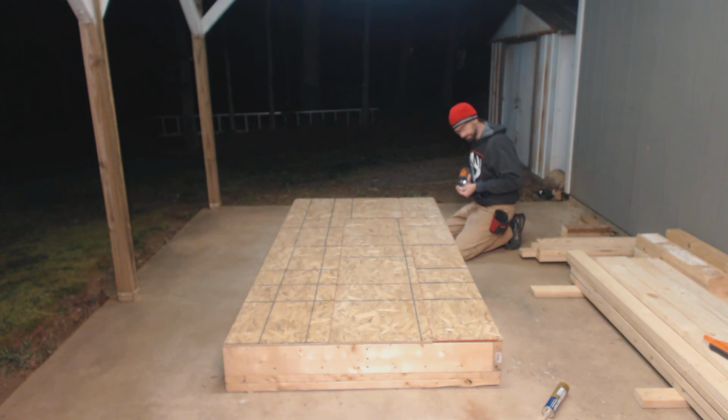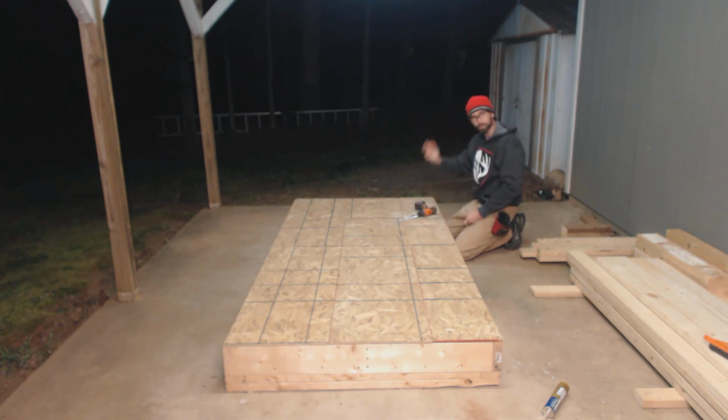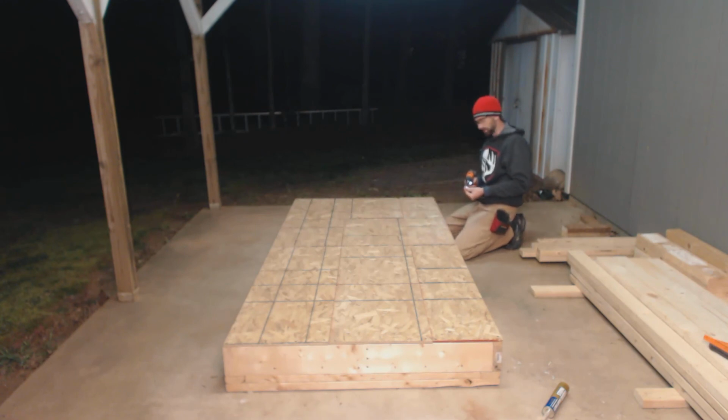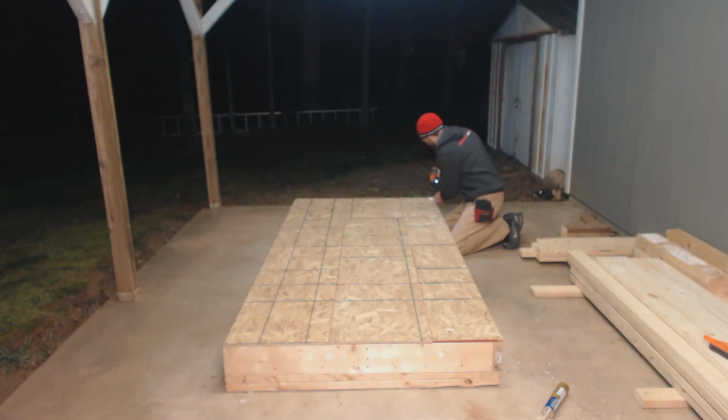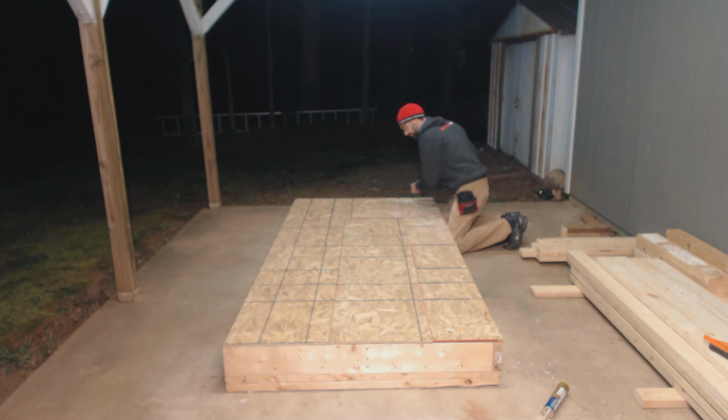As I'm wrapping this up, I want to ask you question number 3. Question number 3, why do we stagger the OSB panels or the subfloor panels? Why are the panels staggered for installation?